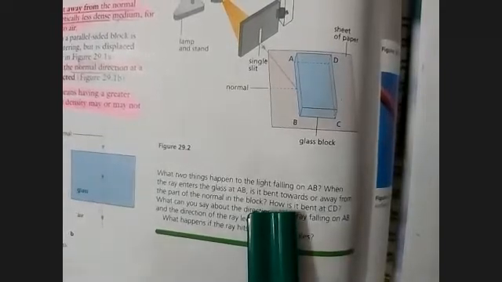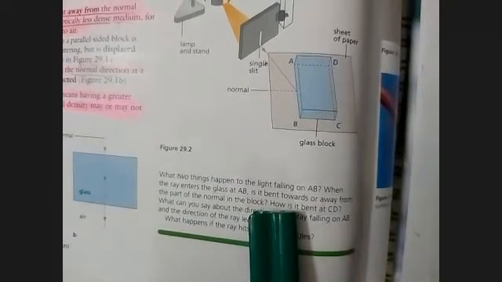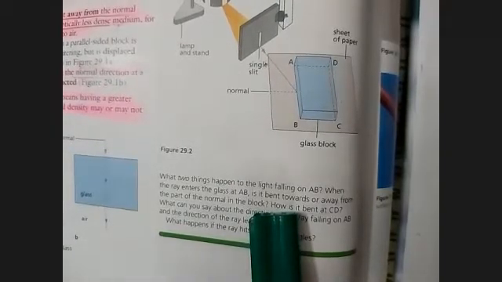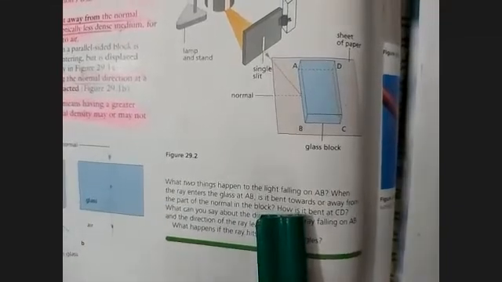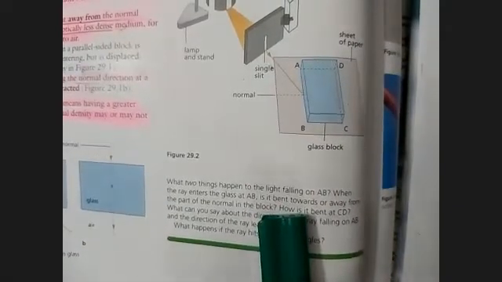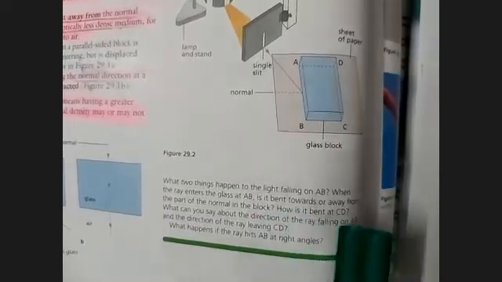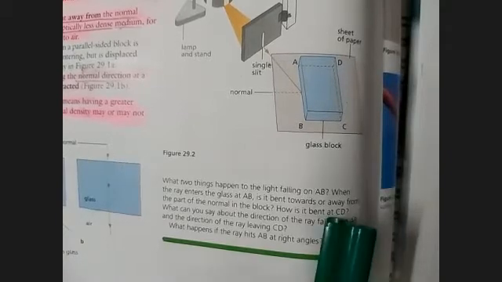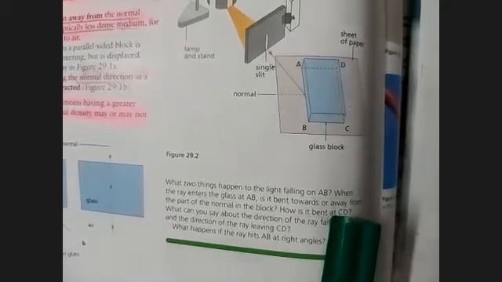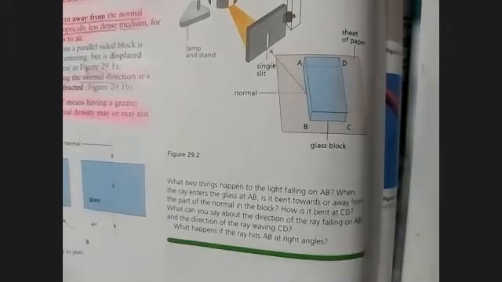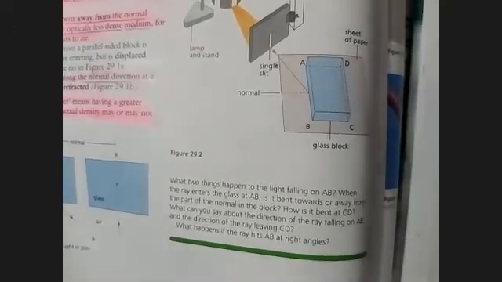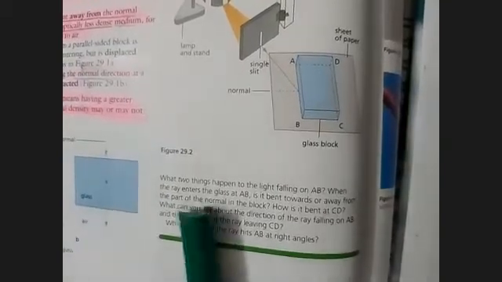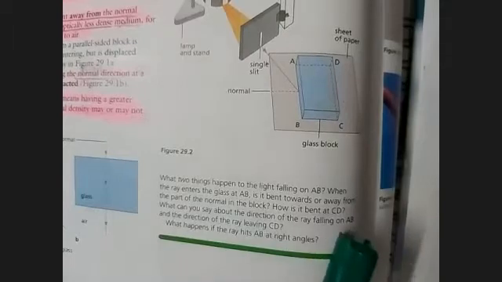Away or towards? Zainab? Towards the normal when it enters the glass block, because the speed of the ray decreases. Right. How is it bent at CD? Now you have to tell me away from the normal or towards the normal at CD. Sidra? Away. Very good job.